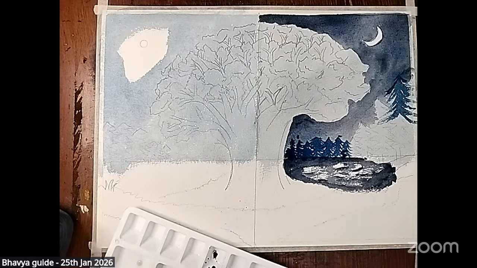This is the first layer only we are doing. After that, we will add the layers.